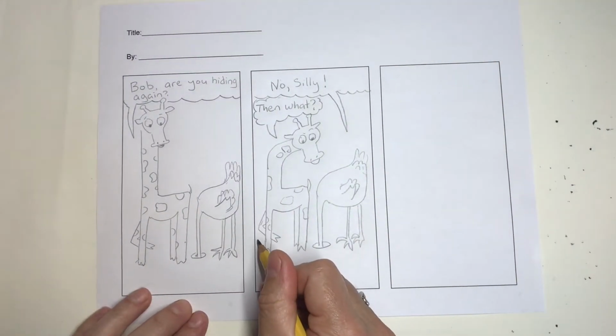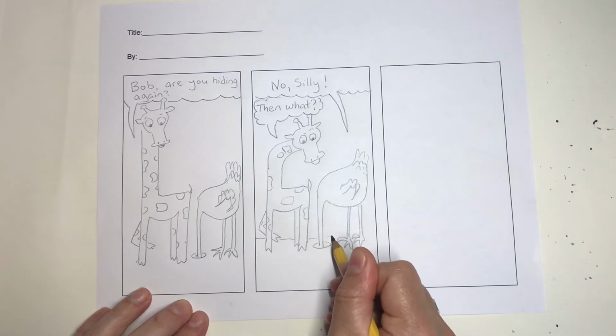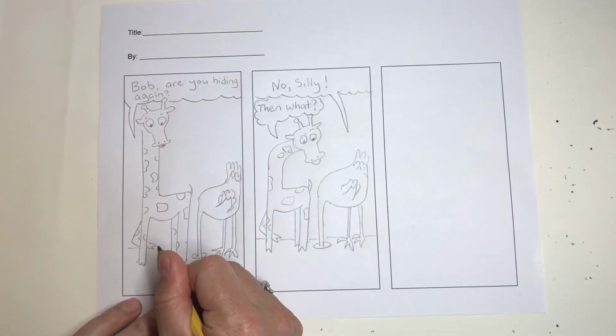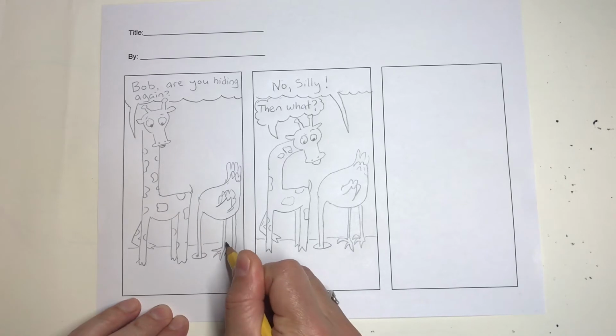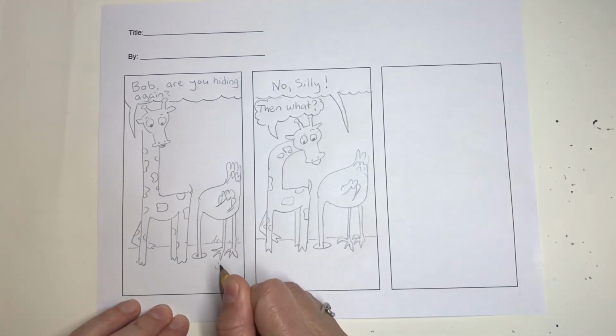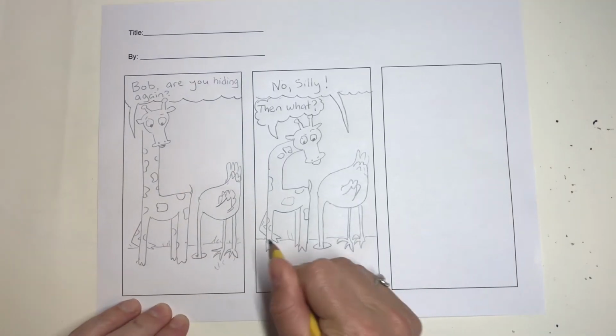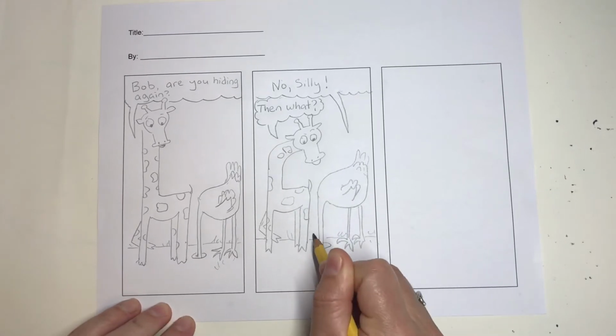Either way, I want to make it so that we've got a ground here. Even if there's no landscape, I just want to know where we are. Maybe there's some grass around. I think that's actually good. I'll put some grass there. There we go.